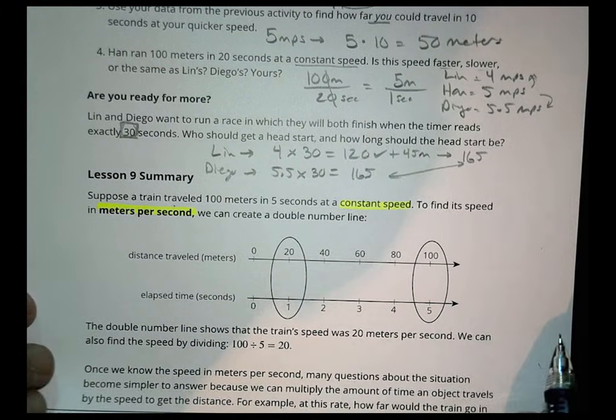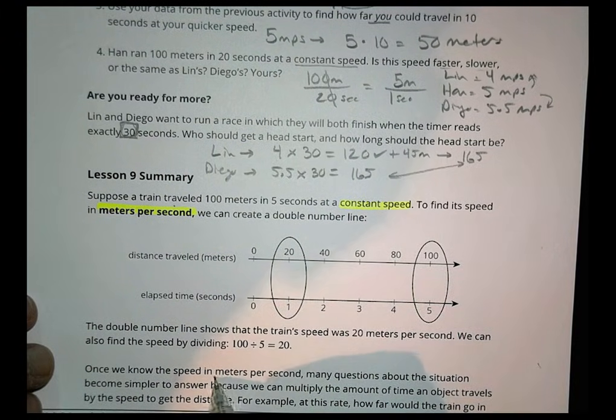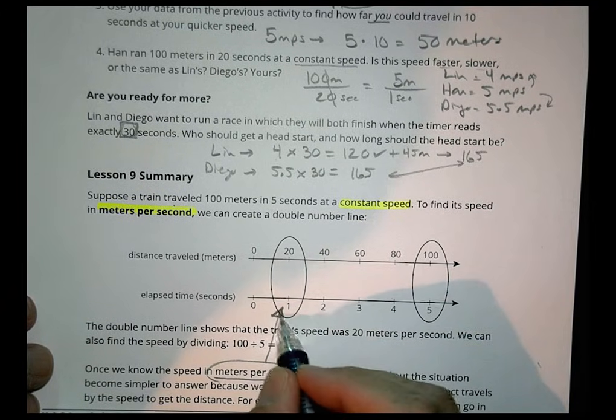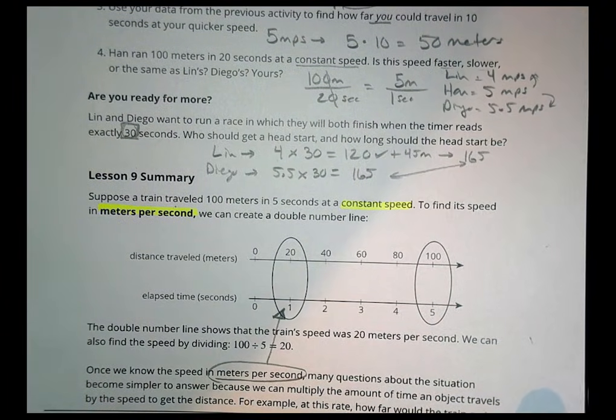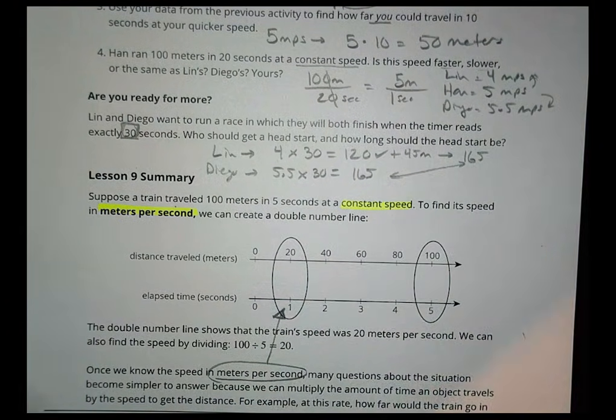So once we know a speed in the meters per second category, we can use that information to help us compare rates of lots of other things. So, all right, that's it for today so far. We're going to pause there and then take a moment for homework and come back in a second.